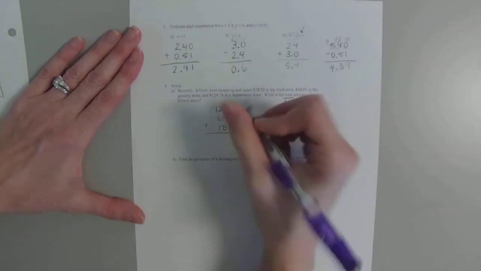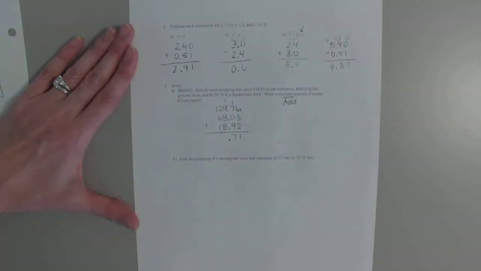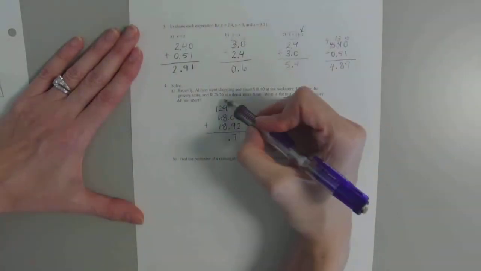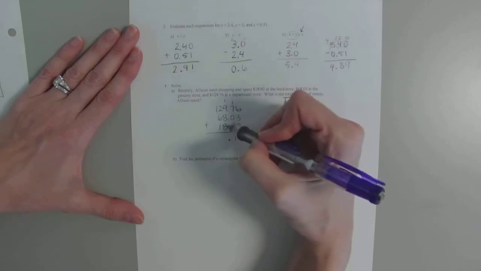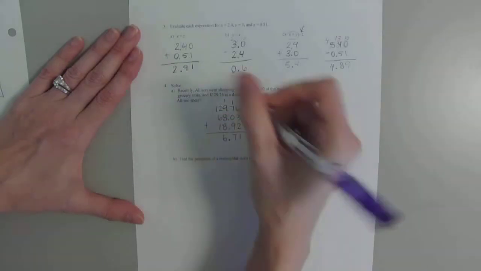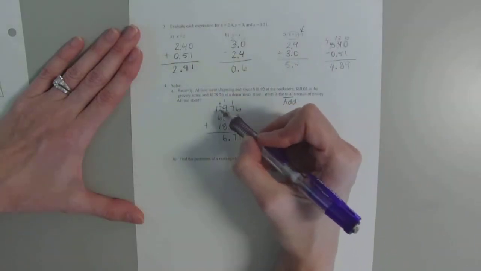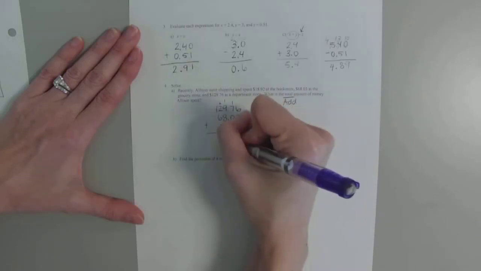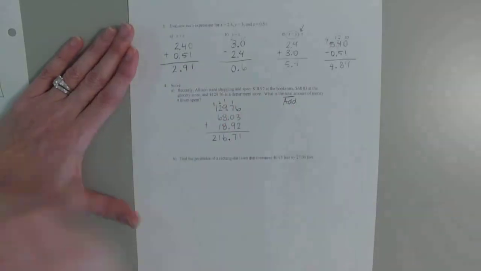All right. So 6 plus 3 is 9, plus 2 more is 11. So put your 1 down, carry your 1. 1 plus 7 is 8, plus 0 is 8, plus 9 is 17. So put your 7, carry your 1, but bring down that decimal point. So we have 71 cents. 1 plus 9 is 10. 10 plus 8 is 18, plus 8 more is 26. So put your 6, carry your 2.